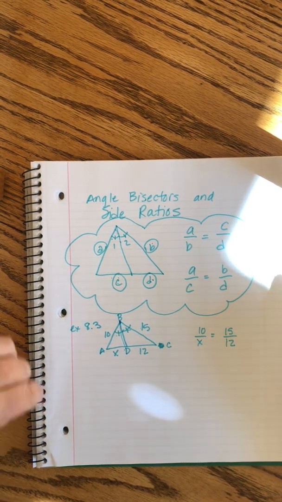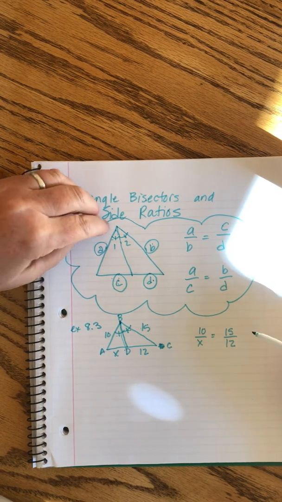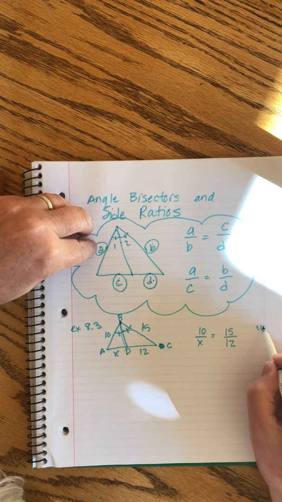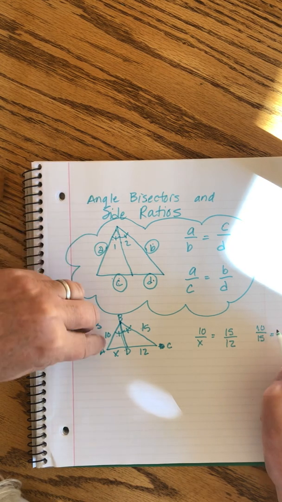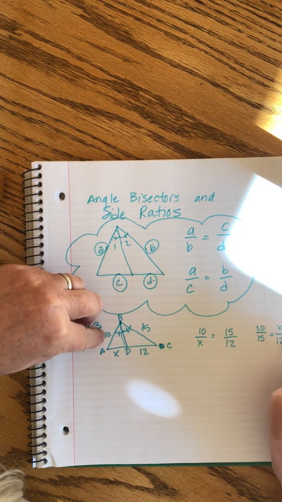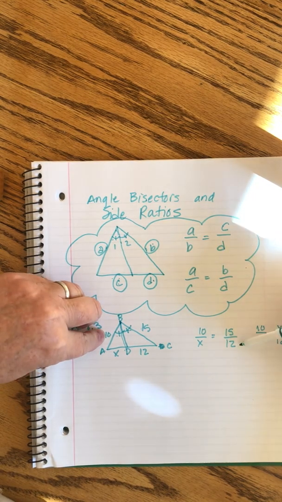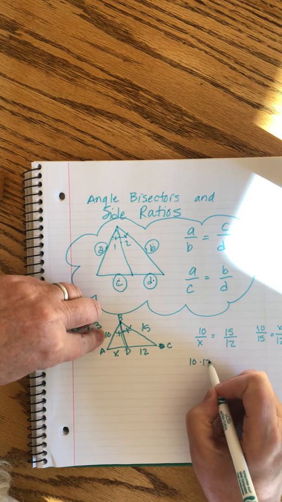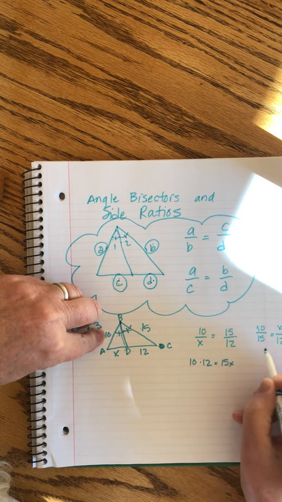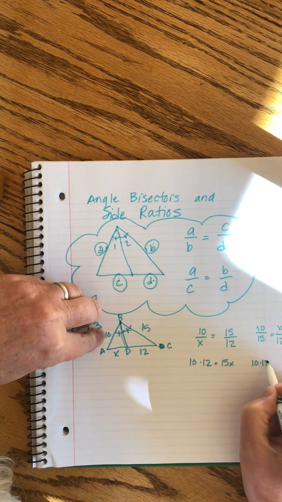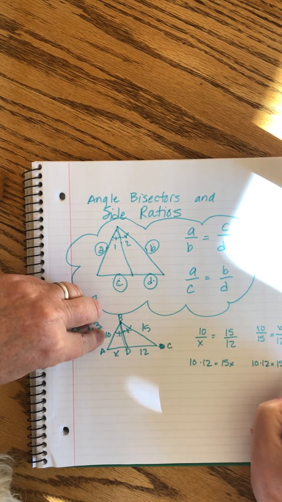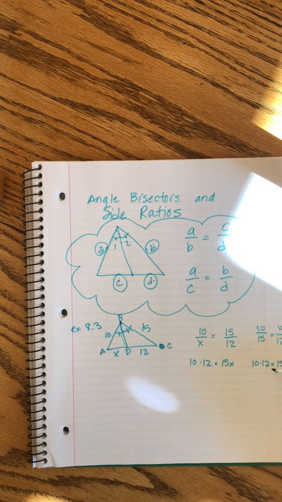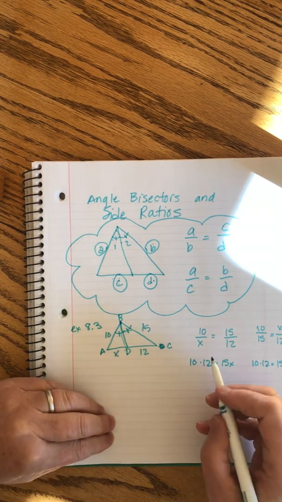If you do it the other way, it will still work. Let's just set it up the other way. Let's see, I went like this, so it would be 10 over 15 equals x over 12. Those are the two ways, right, that you could set it up. Let's cross multiply. 10 times 12 equals 15x, and look what happens here. 10 times 12 equals 15x. So, whichever way you set it up there, once you cross multiply, you have the same problem.